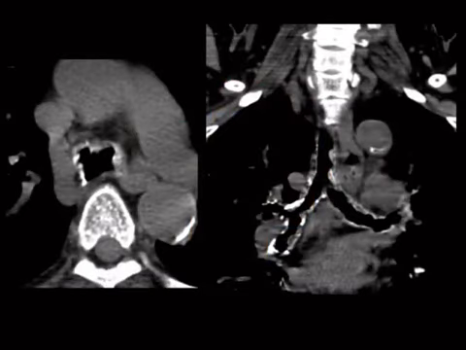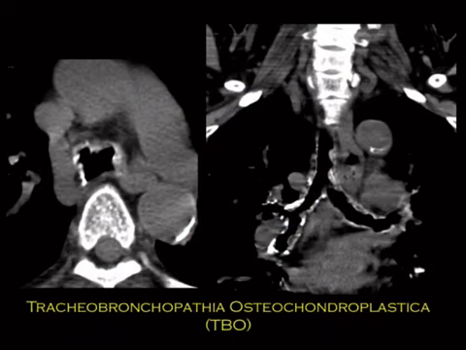So let's talk a little bit more about airways. This is an airway case that's abnormal. This is TBO. Now, how did I know that? Let's go through a game plan here.